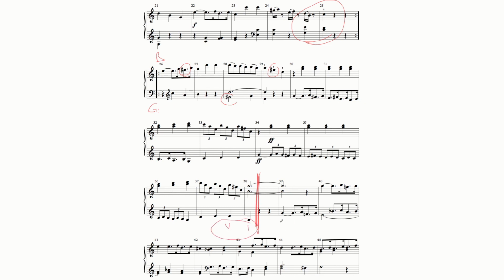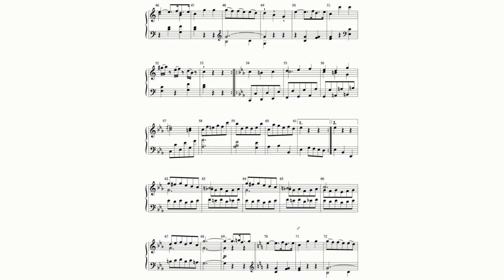And after that we have a back modulation, a modulatory retransition. Let's call it transition. It modulates back to C major. And then we have here the A part again in C major. But this time only the first part of A section, not the second part.